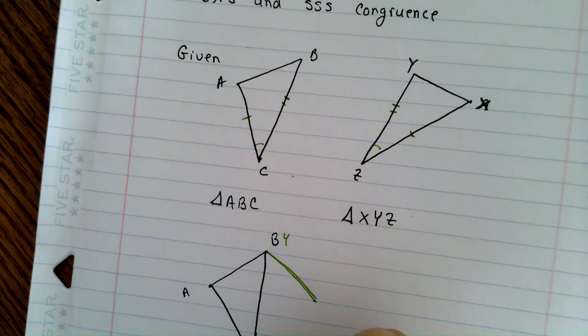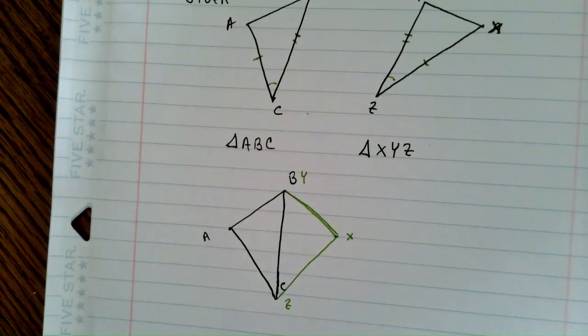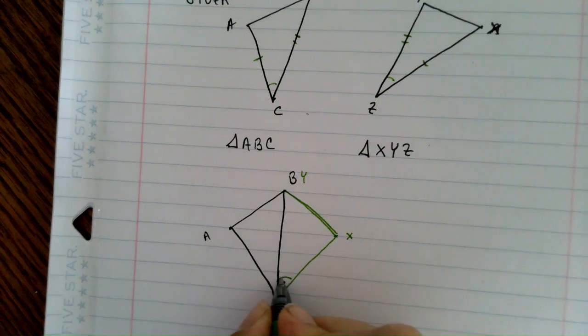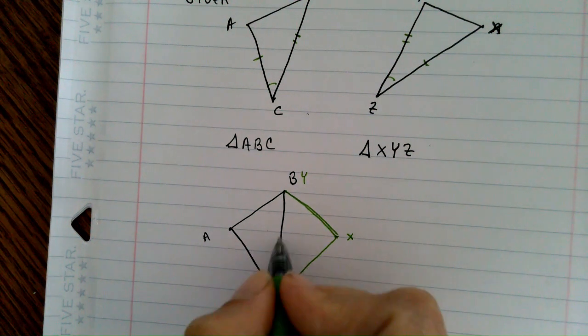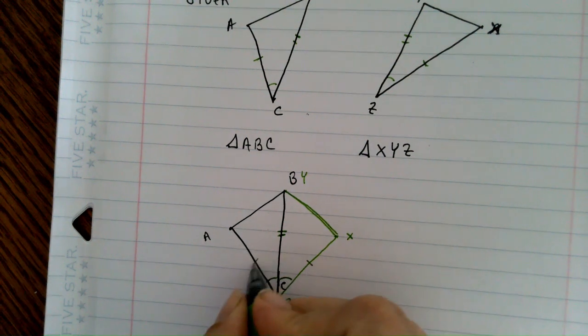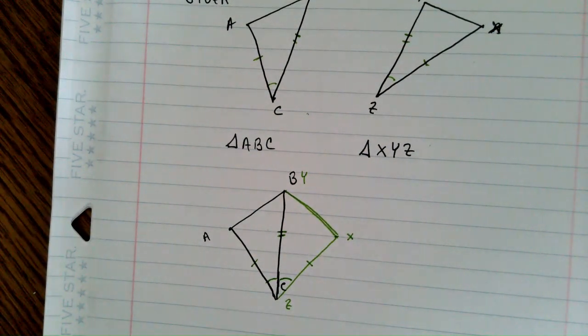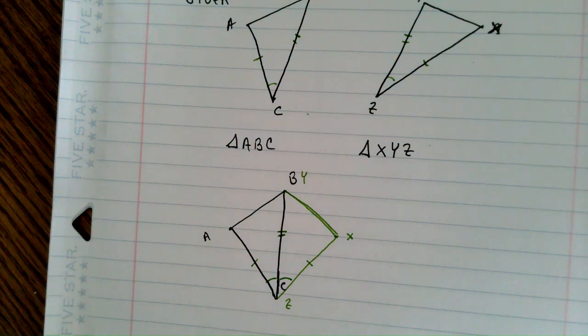Now remember, in the original, we said that angle C and angle Z were the same size. And we said that these were the same size, which is why we were able to match them up. And then we said these were the same size. Now let's think what's happening here. If I were to fold along this line right here where I match those two triangles up, do you see how they would line up perfectly?